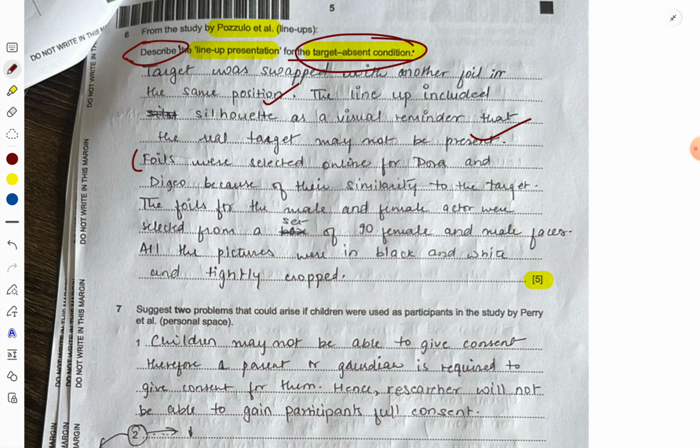In the next point, the student says that foils were selected online for Dora and Diego. Now here the student has deviated from what has been asked. They've asked for lineup presentation, how the lineup was presented, not how it was prepared. So definitely credit will not be given for a point as to how foils were selected for the lineup. Then she says the foils for male and female actors were selected from 90 male and female. Again the same issue. Preparation is not to be discussed, presentation is to be discussed. All the pictures were in black and white and tightly cropped. That is credit worthy because it is something that has to do with the presentation. So there are 3 unique points here about the presentation, and that's why the student scores 3.